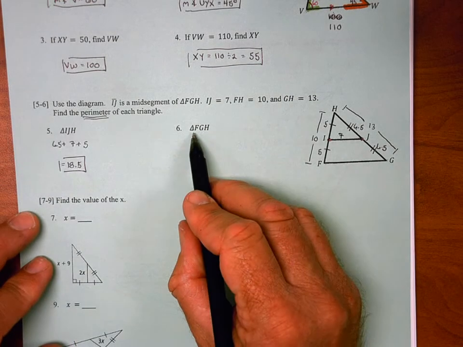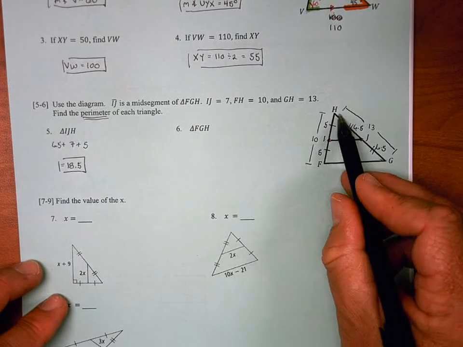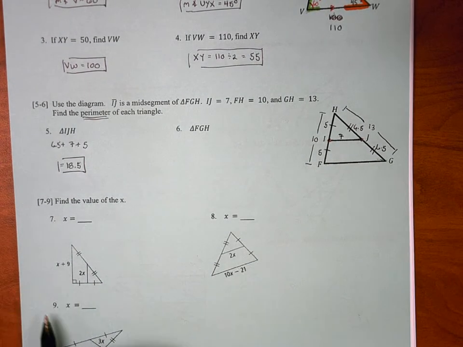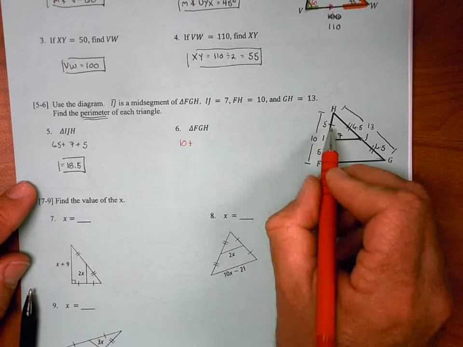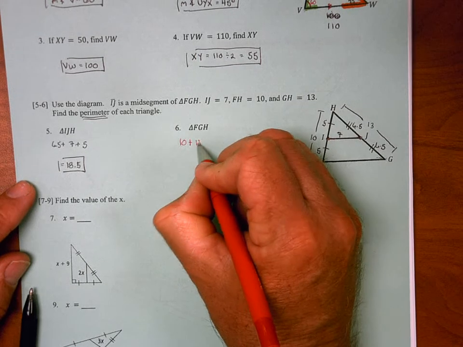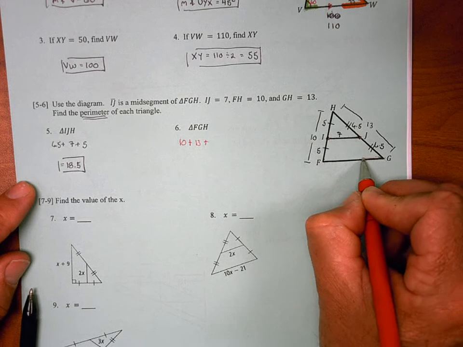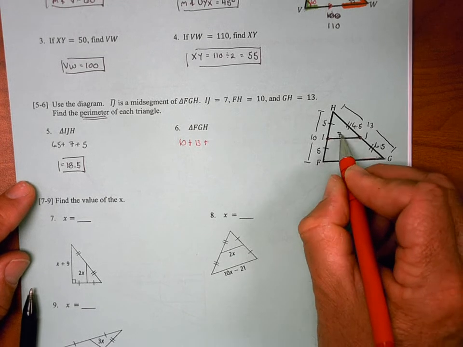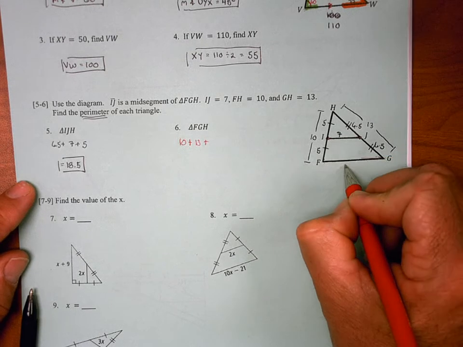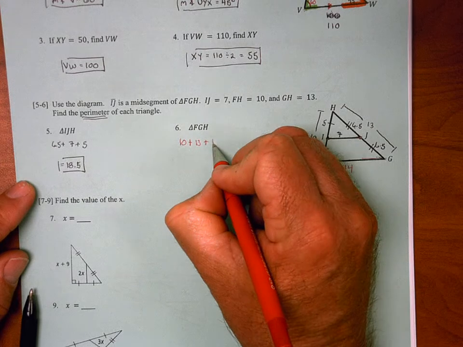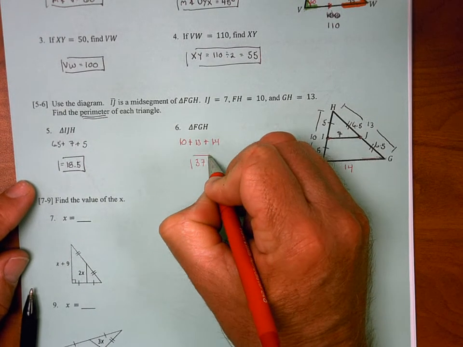Number 6, the perimeter of triangle FGH. So FGH triangle, that's the big triangle. We're going to take the left side, which is 10, and add it to the right side, which is 13. And then we need to add it to the bottom, which I don't know, but I do know this because this would be the third side with the midsegment 7. Remember, the midsegment is always half of the third side, therefore F to G has to be 14. Adding these 3 values up, we get a perimeter of 37.